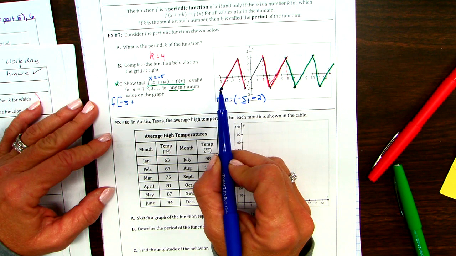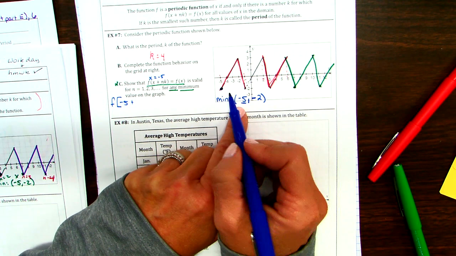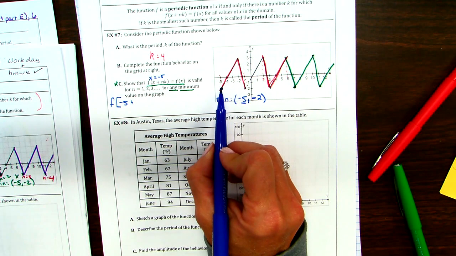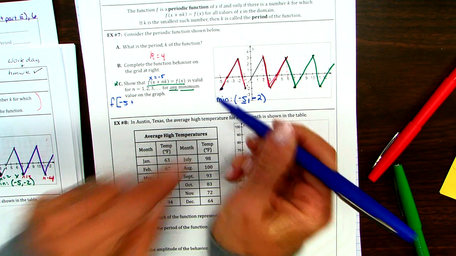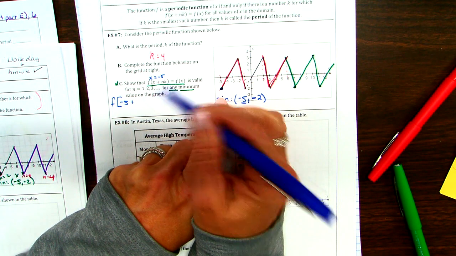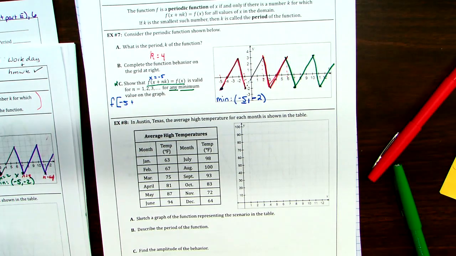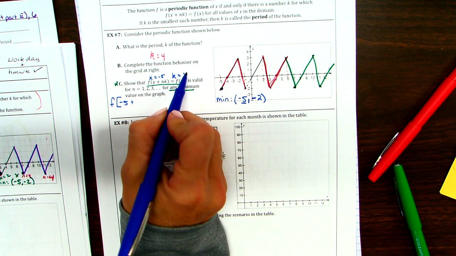So right now, if we're calling this the point that we're working with, -5, -2, n is 0. It's our starting point. n is 1 would be this one, 2, 3, 4. And then you could go backwards, -1, -2, -3, and so on. n is the number of times you move. And then k, for the sake of this problem, is 4.